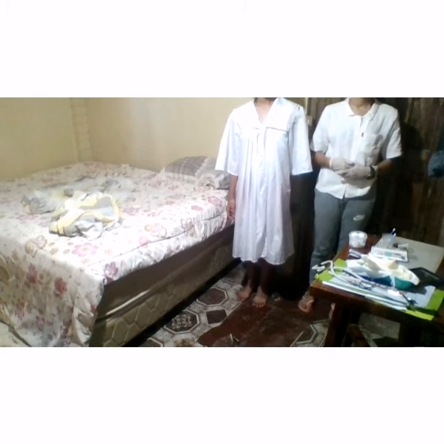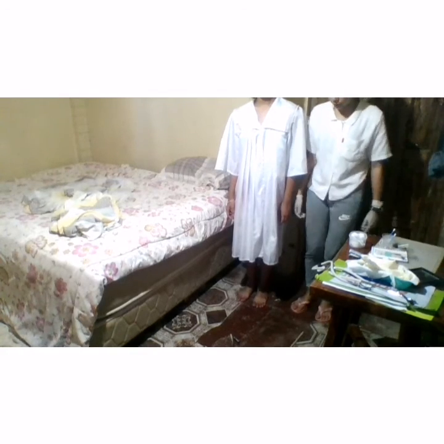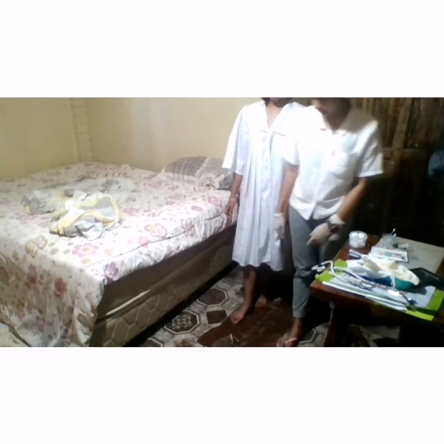So now we are going to observe for the tandem walk. It should be balanced and also intact. So ma'am, ganyan lang po mag-tandem walk. Sige po ma'am.